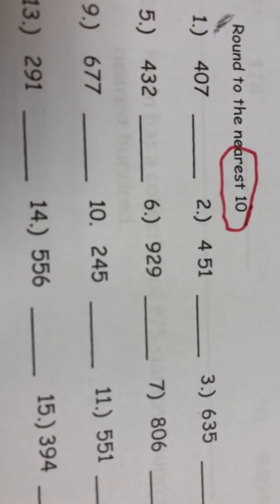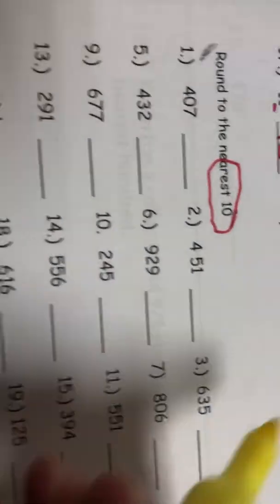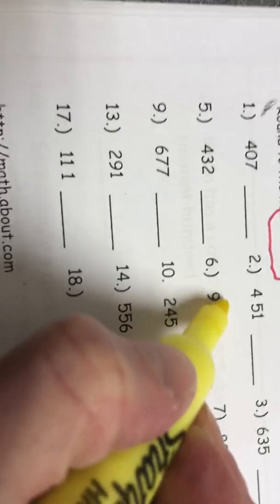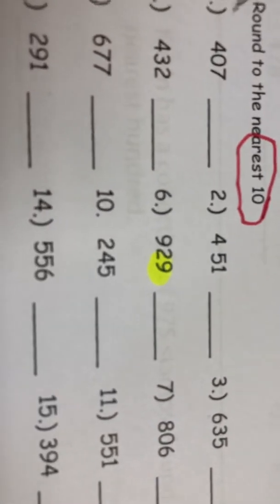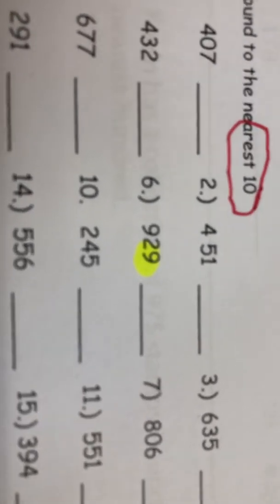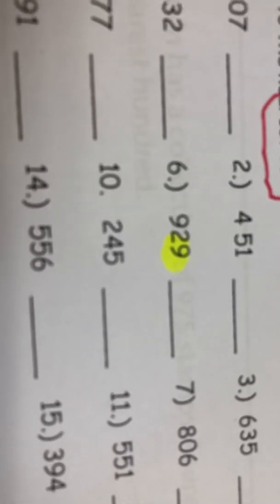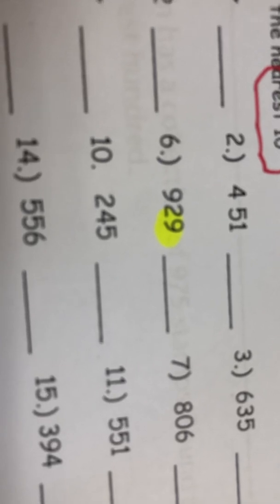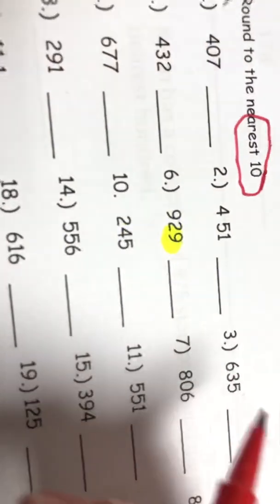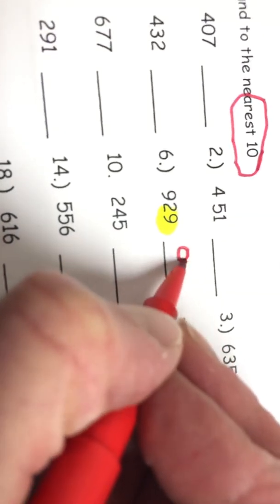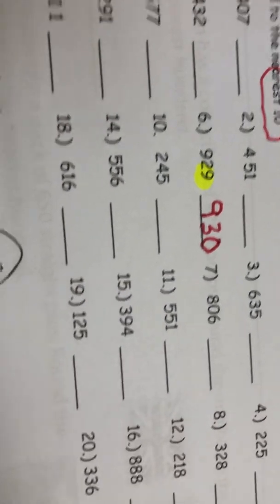So let's look at 929. To avoid thinking this is really big, let's just look at 29. Our choices are, is it going to be 920? Are we rounding down, or are we going to round up to 930? Well, it ends in 9, so we aren't rounding to 920, we're rounding up to 930. So the answer is 930. See, we're rounding.